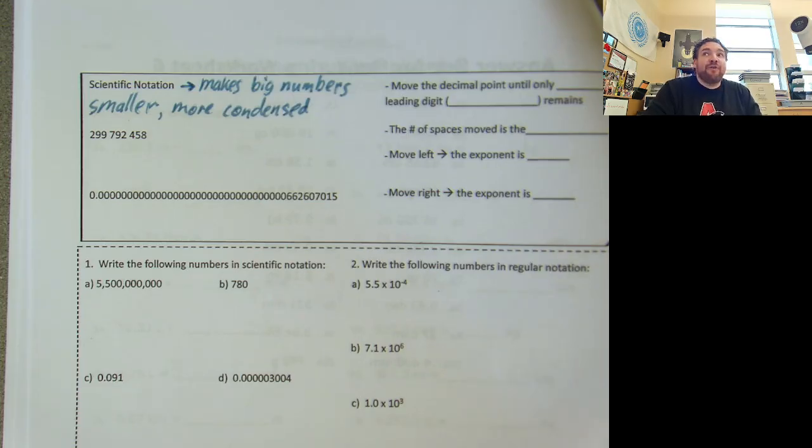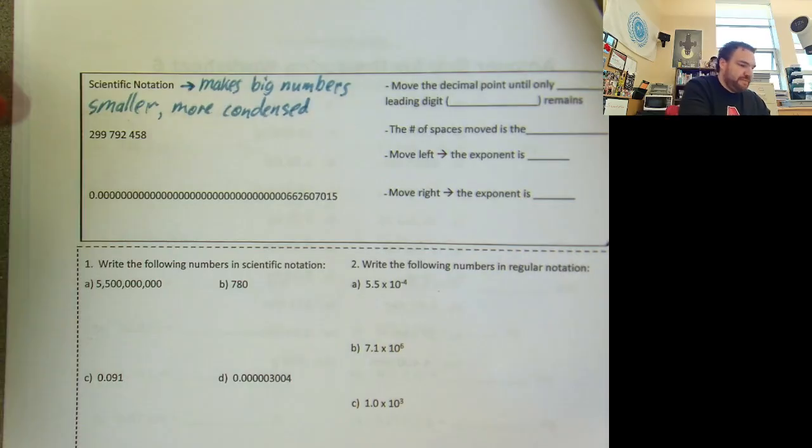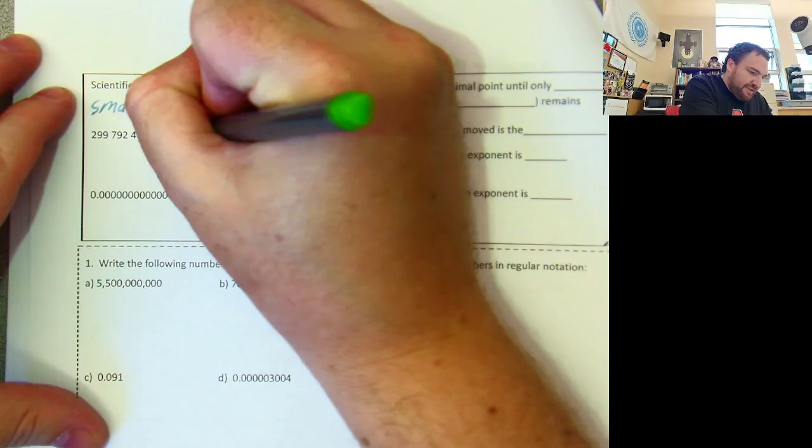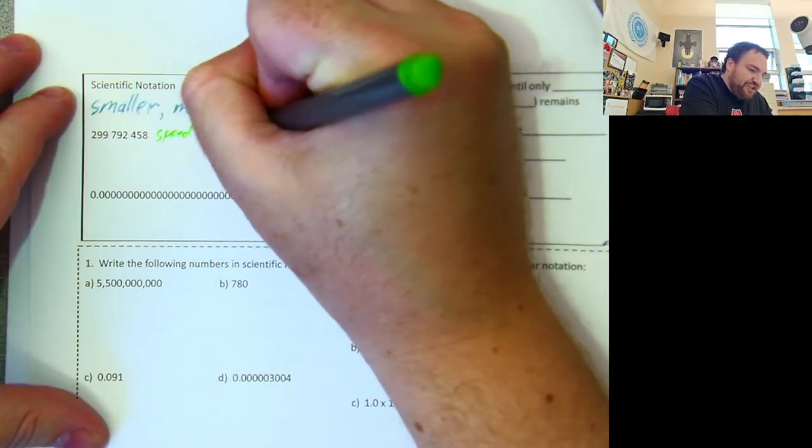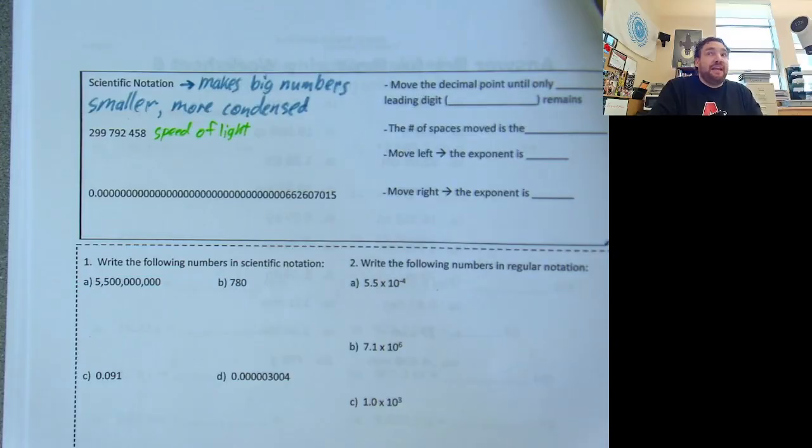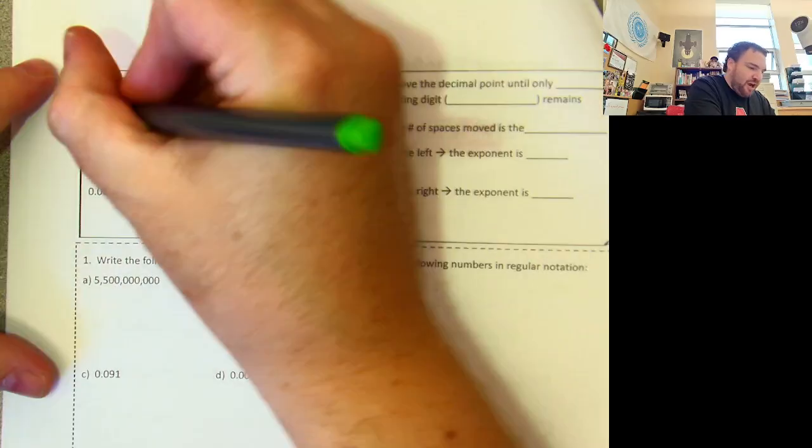Does anyone recognize either of those numbers? 299,792,458. What is that number? That is the speed of light. So then the units on this are in meters per second. 299,792,458 meters per second is the speed of a single photon of light, which is ridiculous. This is the universal speed limit. Nothing goes faster than it. You will never see it written like this. This will often get condensed.